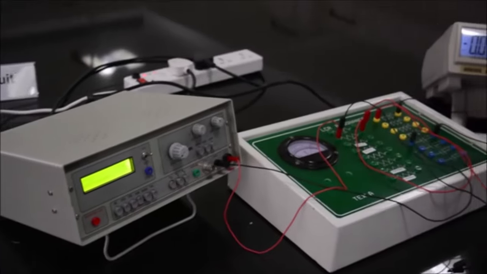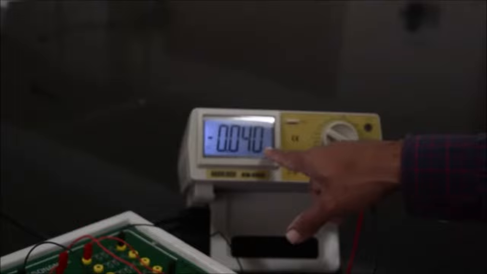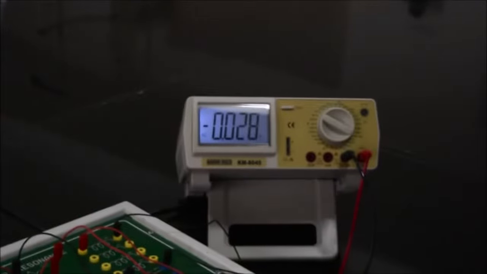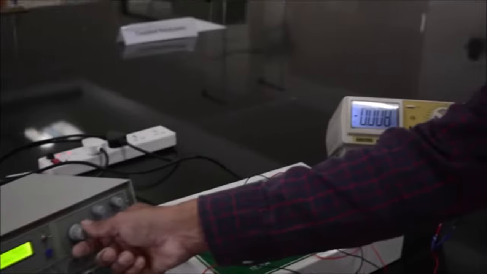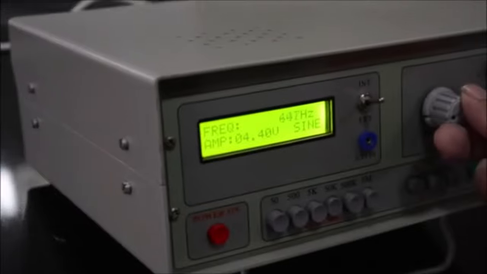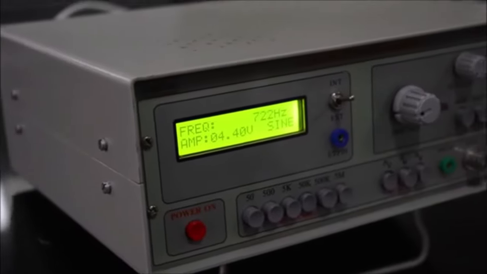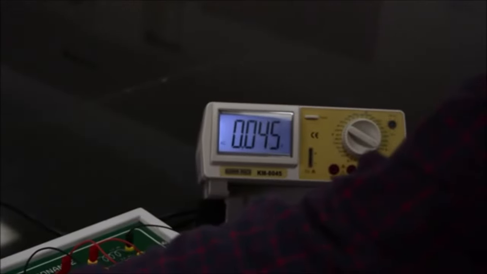You are looking at this display, which displays the voltage across the resistor. Now let's first do a fast sweep of the entire frequency range and check whether we are able to observe the resonance phenomenon. So I am now varying the frequency, and you keep looking at the voltage. Now the voltage is increasing. As I increase the frequency, the voltage is increasing.